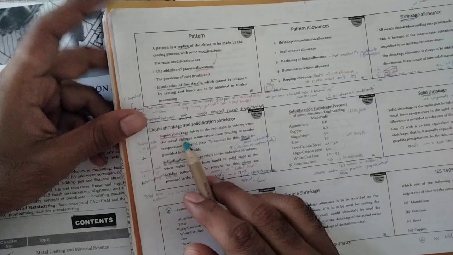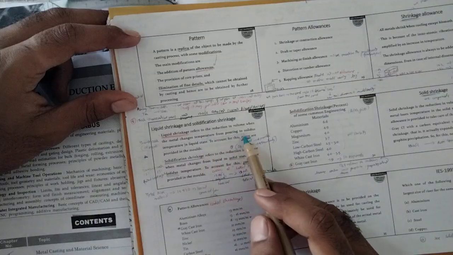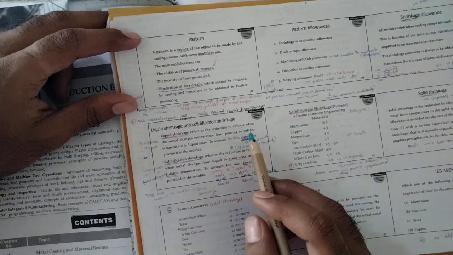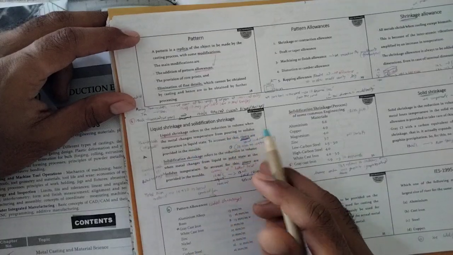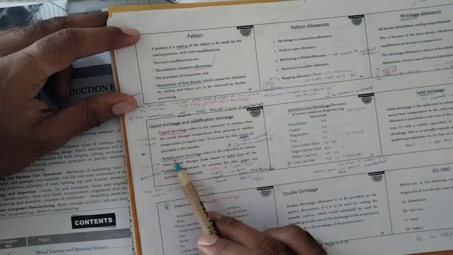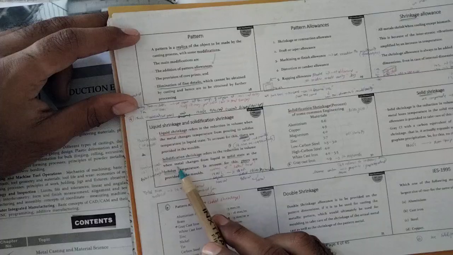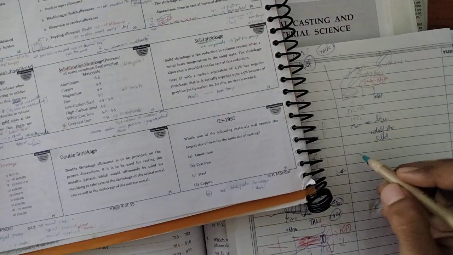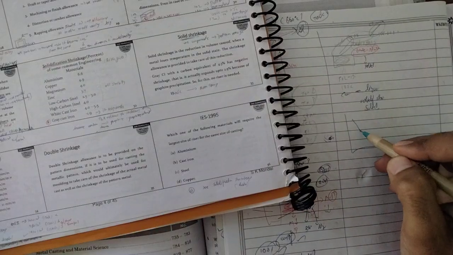Okay, that's it. So liquid shrinkage refers to the reduction in volume when the metal changes temperature from pouring to the solidus temperature in a liquid state. To account for the liquid shrinkage we use the riser, because the riser is a reservoir. Solidification shrinkage refers to the reduction in volume when the material changes from liquid to solid state. You can see the graph will be like this.